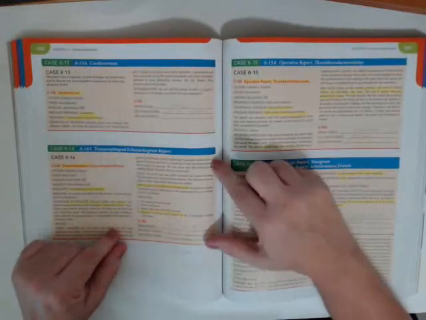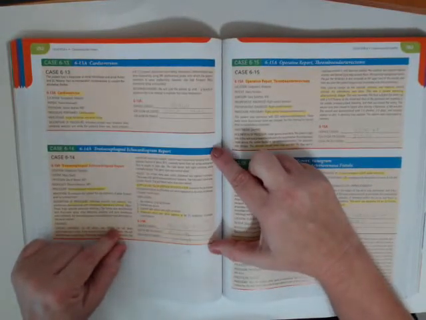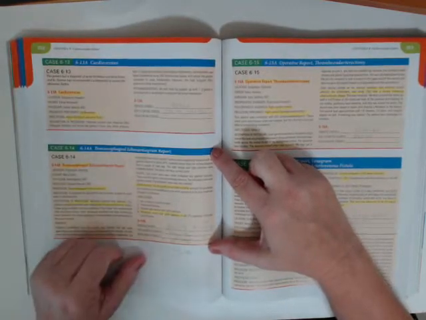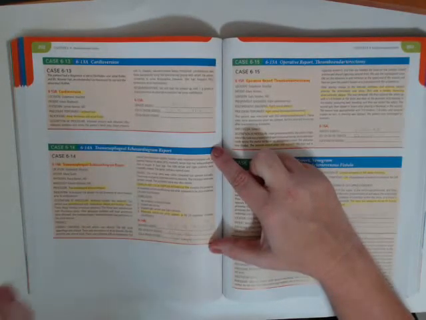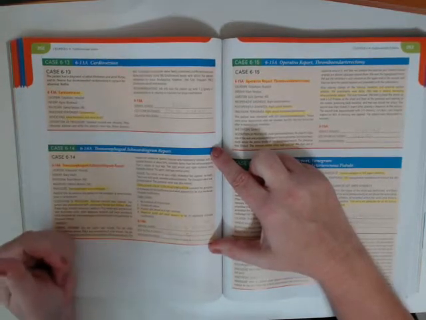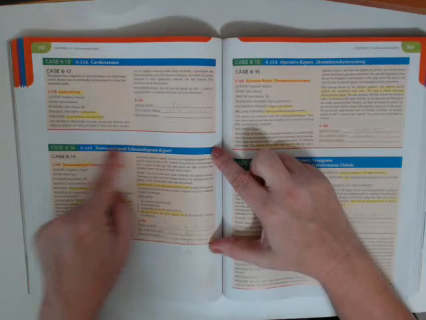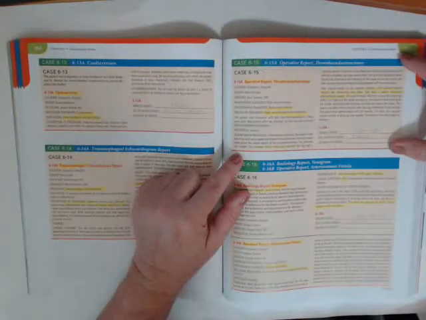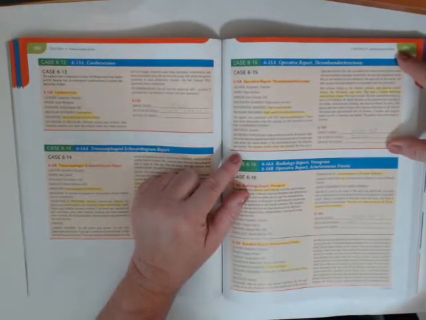Because it's transesophageal, you're going to need 3 different echo codes because you can't find them all combined into one. So you're going to have your transesophageal echo, your Doppler, and then your color flow Doppler. And this is all for mitral valve insufficiency or mitral insufficiency. Here's an op report, a carotid endarterectomy.